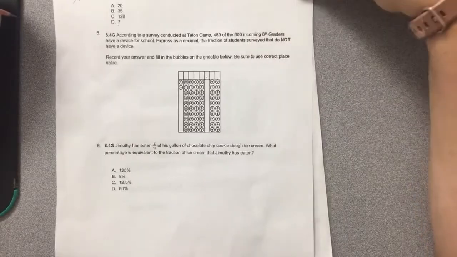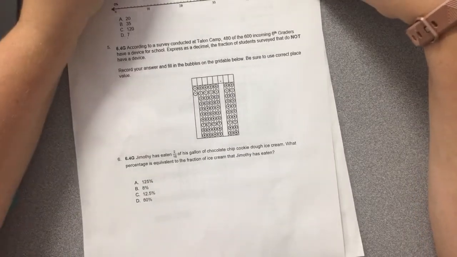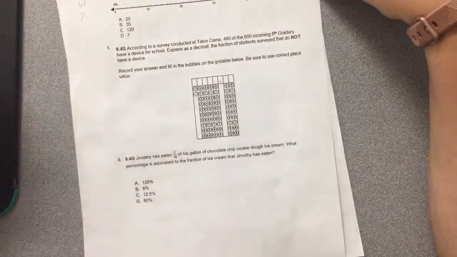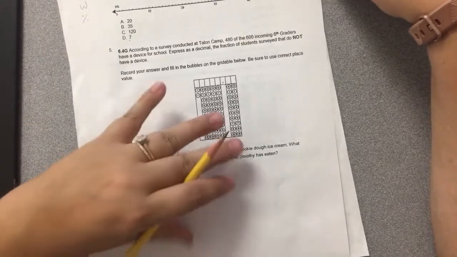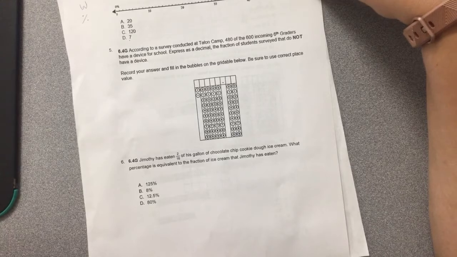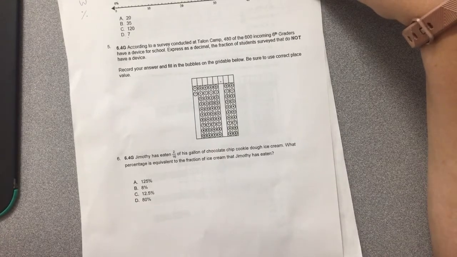If you're looking at this, you need to look at what numbers do you have and what do they represent, the part, the whole, or the percent. Now, here's my belief on the number line. If it's going to help you, use it. If it's not, then I don't mind if you don't do it as long as you have your work shown.